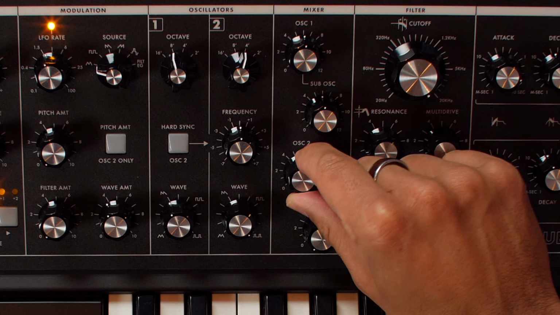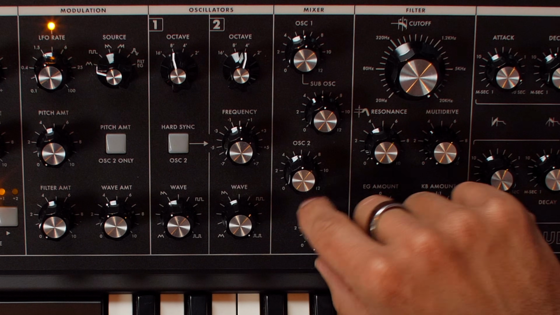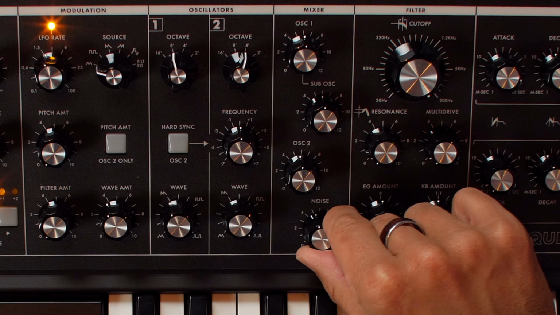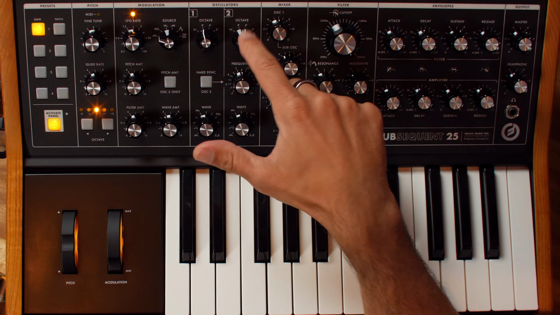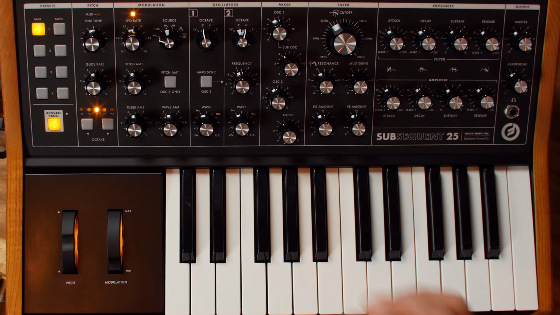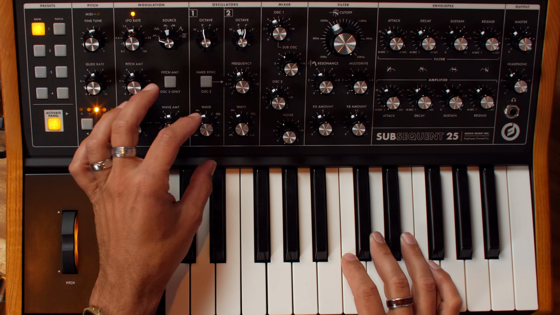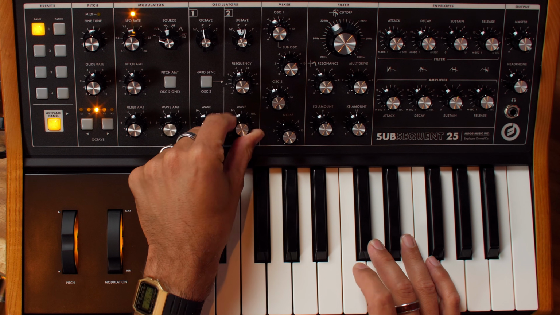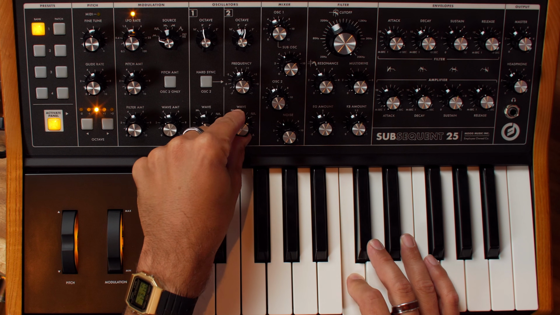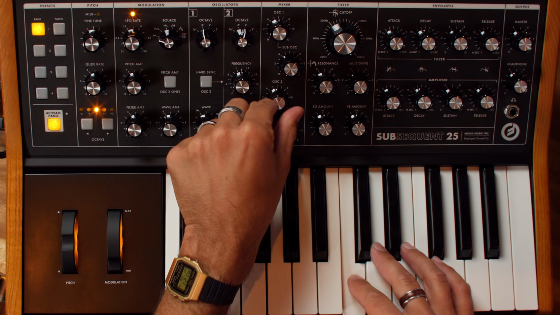And then oscillator 2, of course, we've got that one right here, which we will now hear whatever's happening on this one. And then we've got a noise generator as well, which is great for making percussive sounds and stuff like that. So let's go look at oscillator 2 now. So if I've got my oscillator 2 at 12 o'clock, now, of course, we can do the same thing. We can choose whatever wave we want to have going along with oscillator 1.